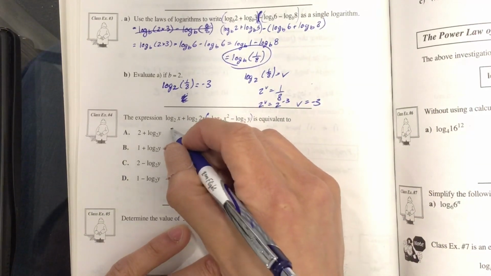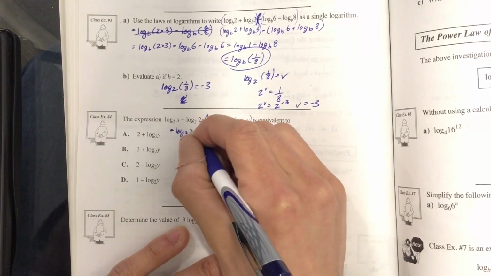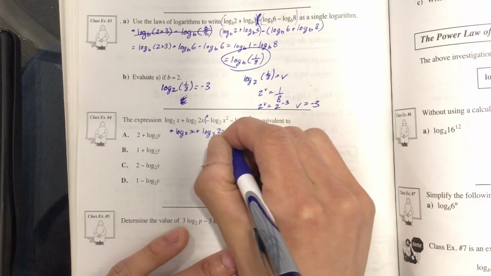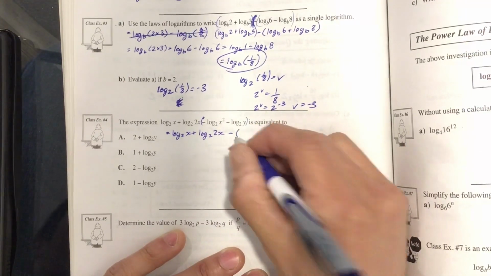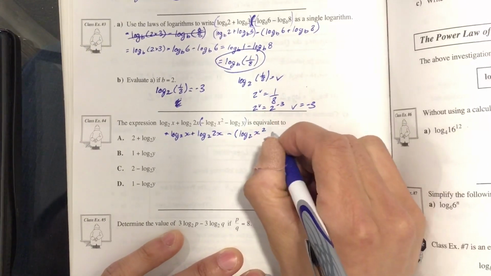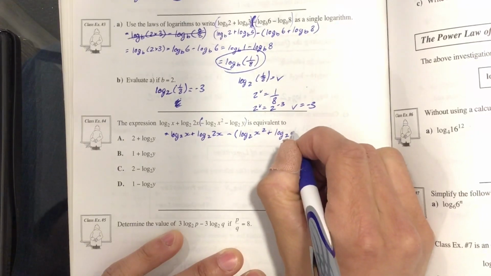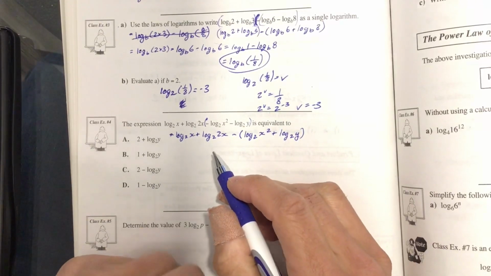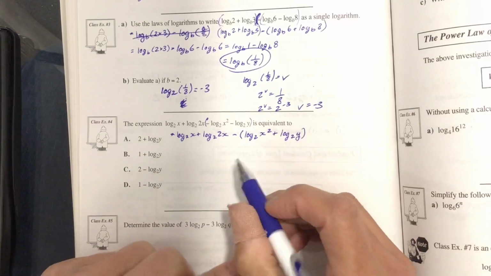So I'm going to rewrite the new statement, which is going to be log 2 of x plus log 2 of 2x minus, and this is where I have my new brackets, log 2 of x squared plus log 2 of y. Now we can simplify using our product law, and then at the end using our quotient law.